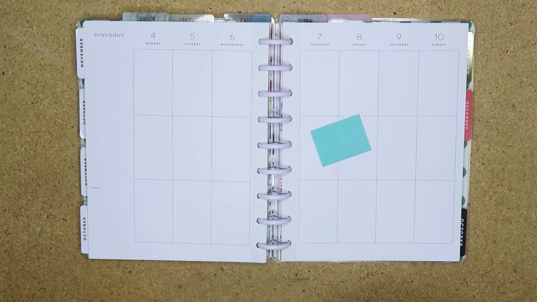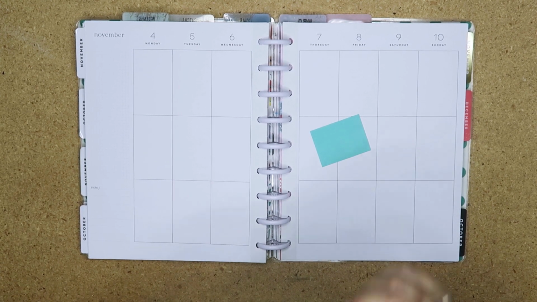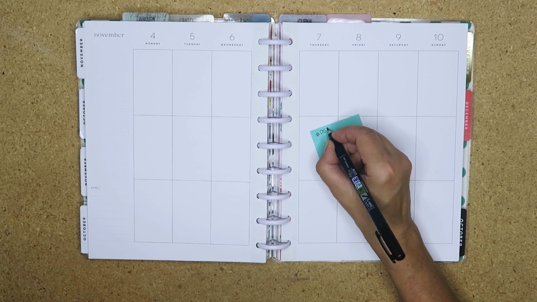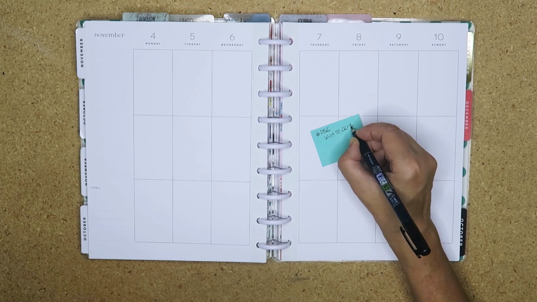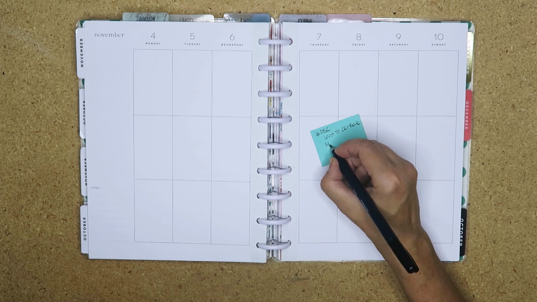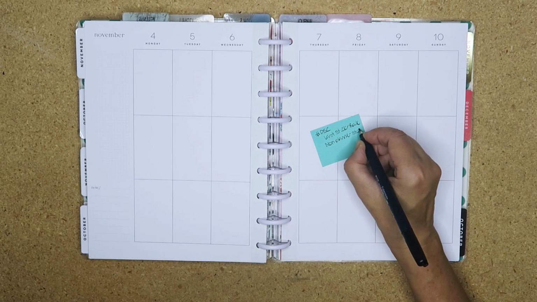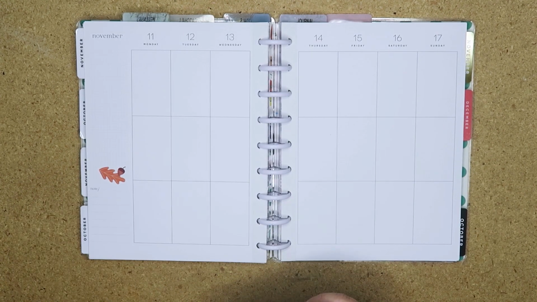For this one, I might do the Planner Stash Challenge. Either Last Sticker Book or non-planner stickers. I might try and do one of those.